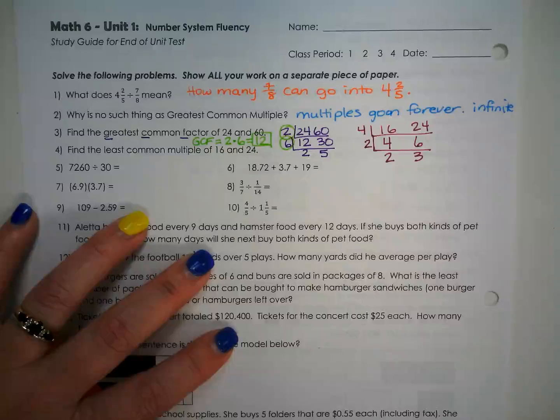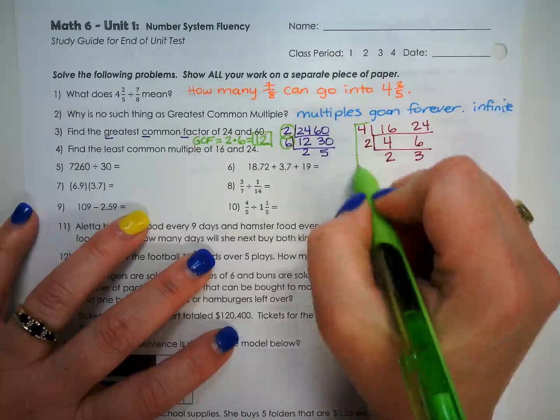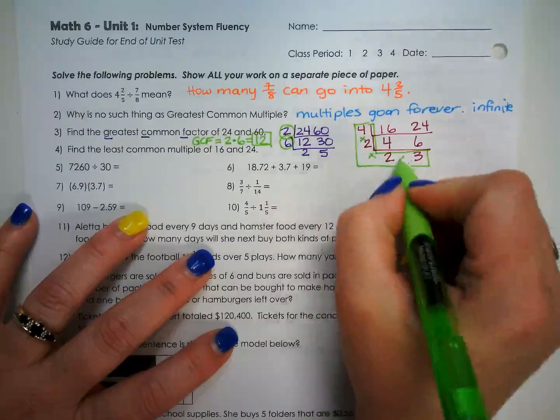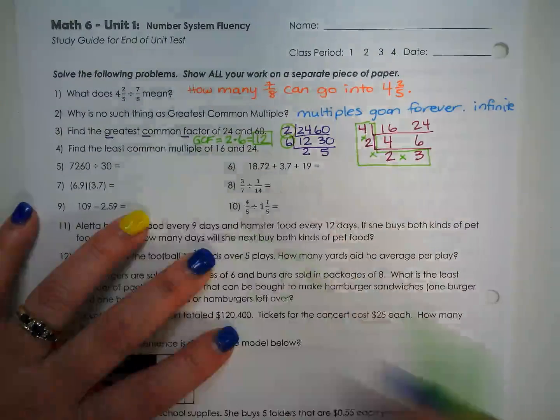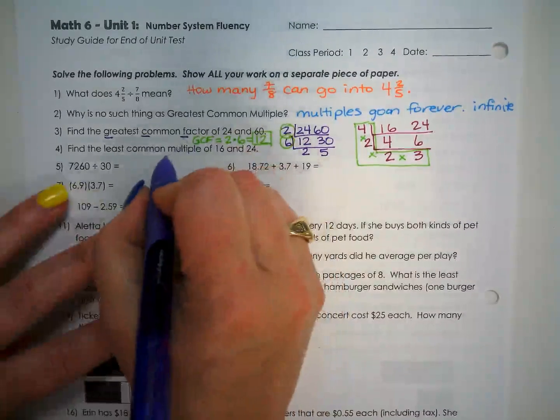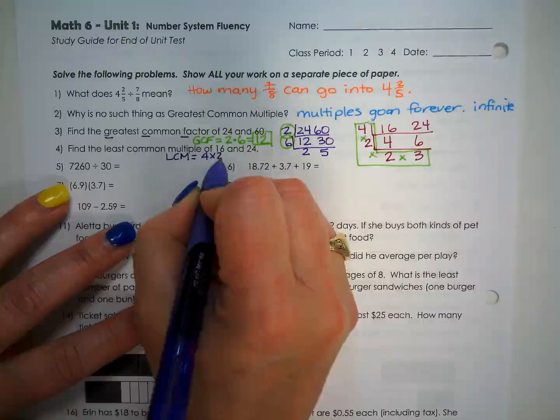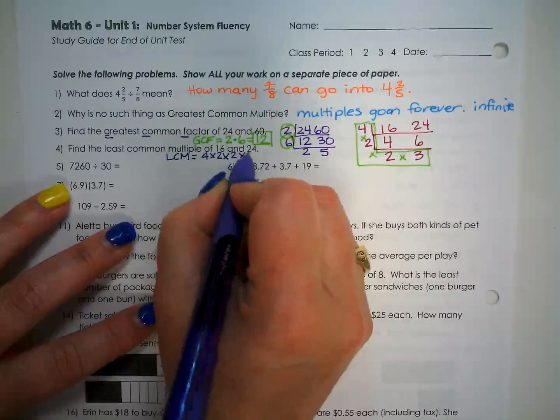GCF is on the left, but LCM is all of them, and it actually makes a little L. And we multiply all of those numbers together. So for the LCM, for this problem, it's going to equal 4 times 2 times 2 times 3.